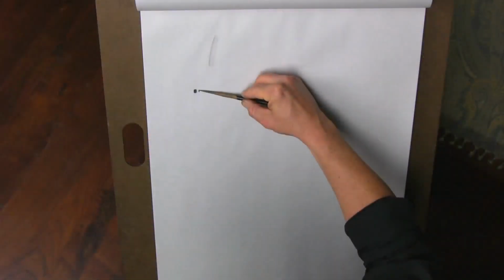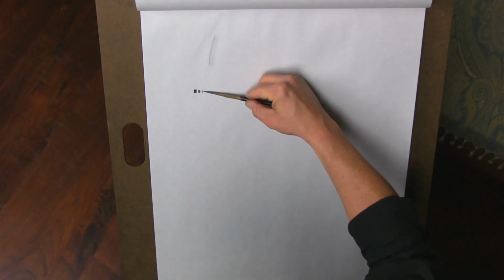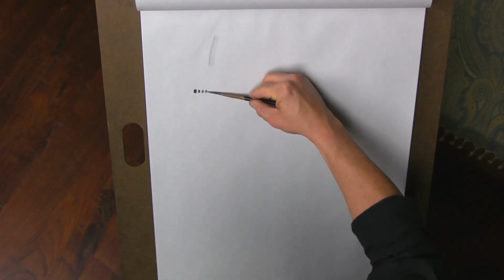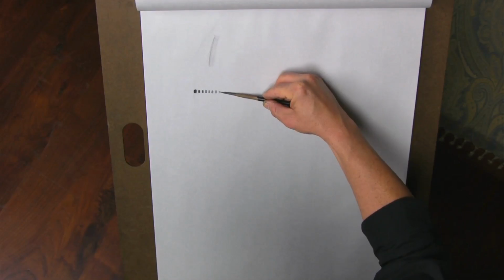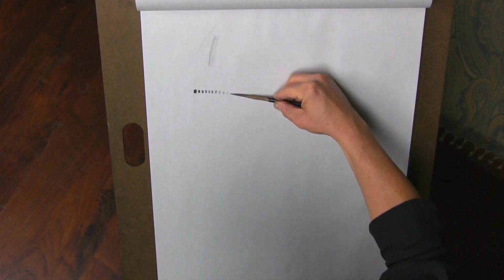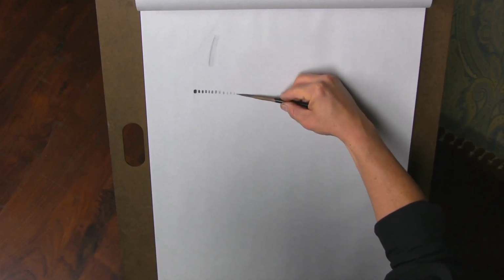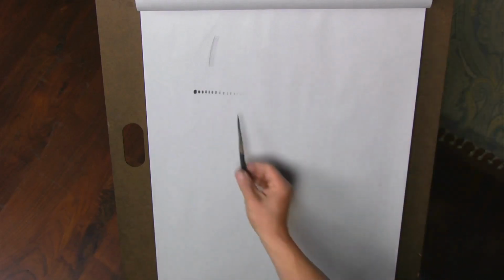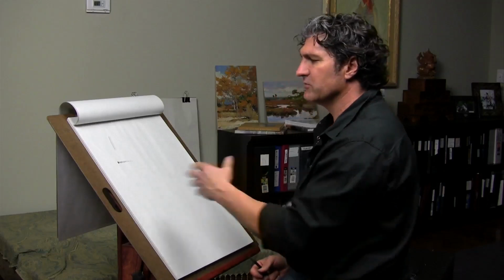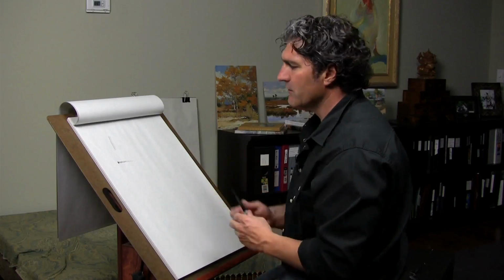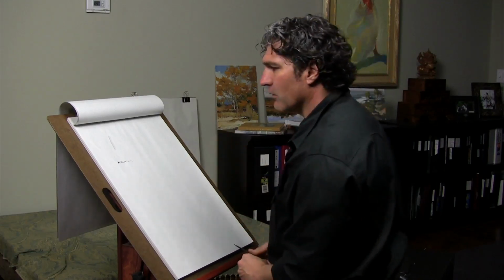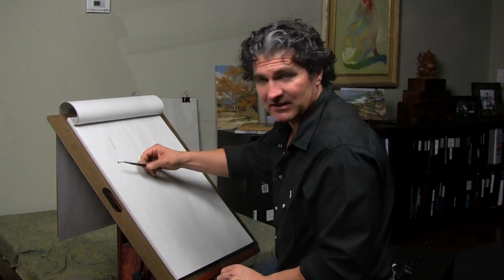And as you build that value chain up the scale, those jumps between values can be as intricate and can vary in incredible amounts of range as you work your way up the chain towards white. Now I'm just arbitrarily making these little strokes, getting lighter and lighter as we go up the scale. You just want to play around with the pencil. You want to play around with making little value charts for yourself, trying to learn to control the pencil, okay?